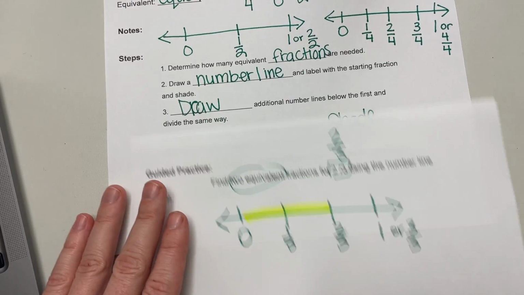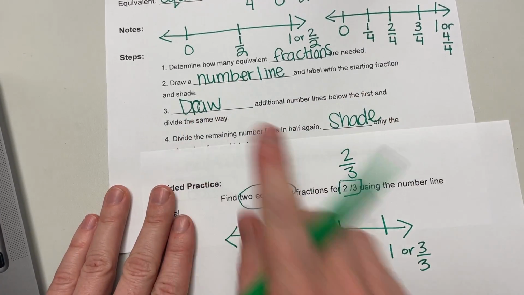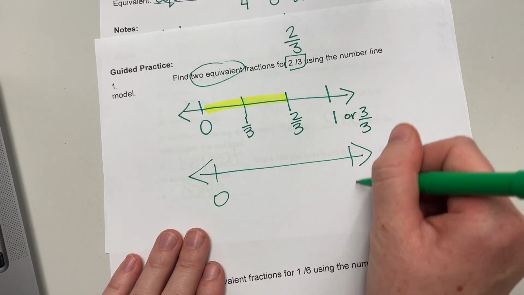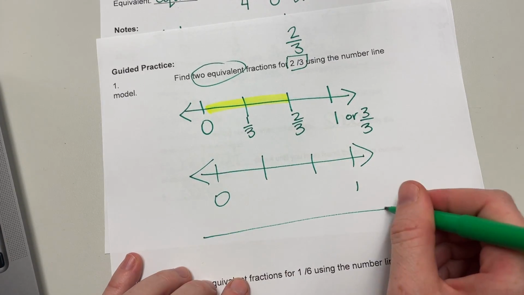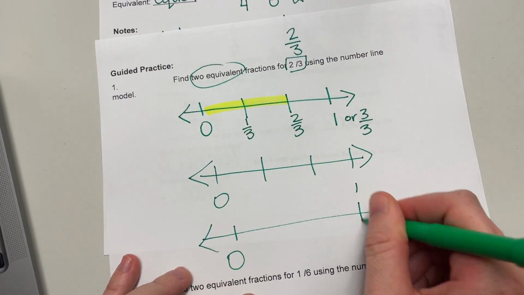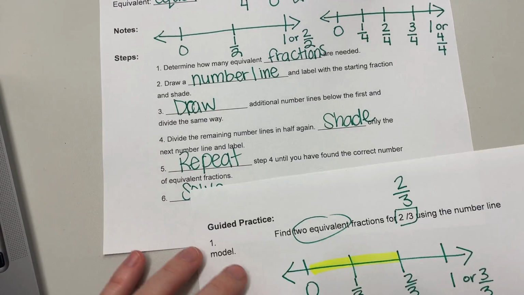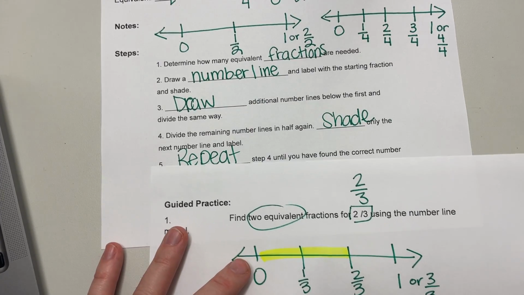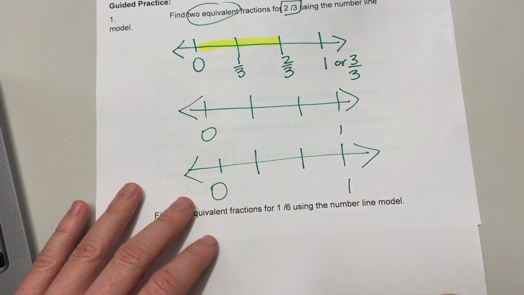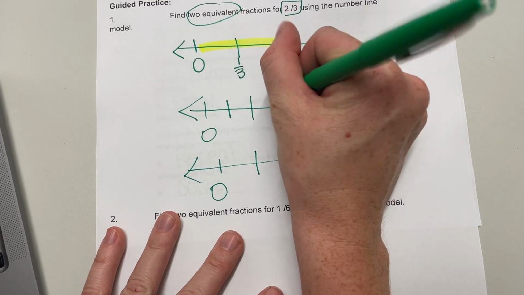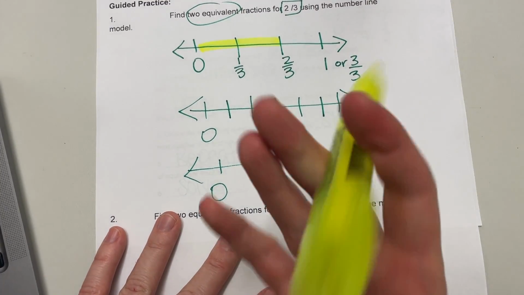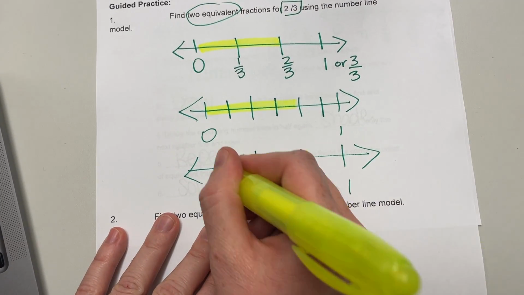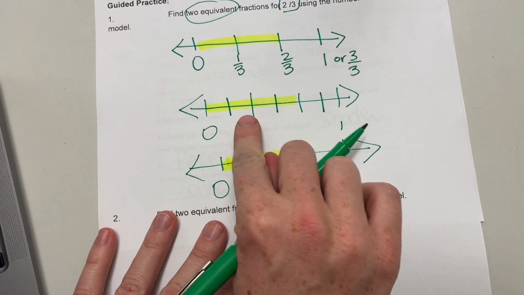Now I need to draw additional number lines below and divide the same way. So I have to do 2 of these, 0 to 1, okay, and I have 0 to 1. Okay, next one, divide the remaining number lines in half and shade only the next number line and label. Okay, so divide these in half. I'm going to shade my normal amount. I like to shade a little bit before, actually. Okay, so now I can label.